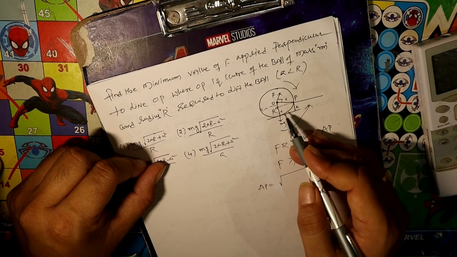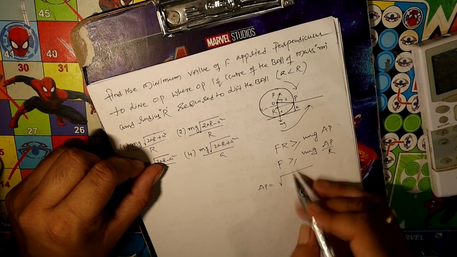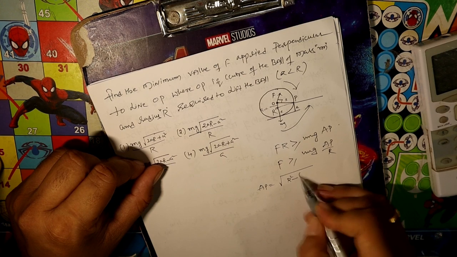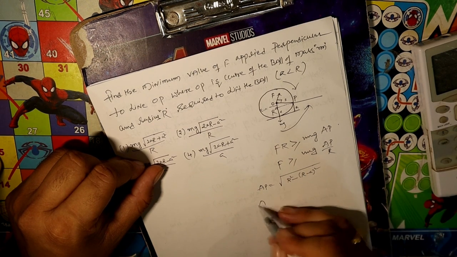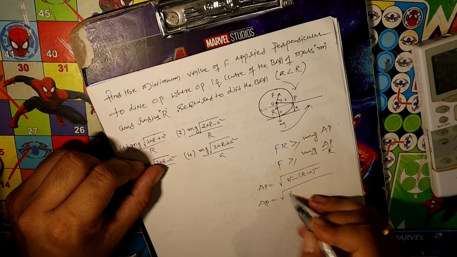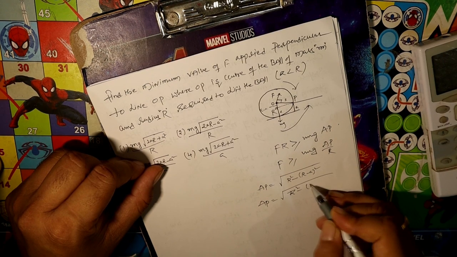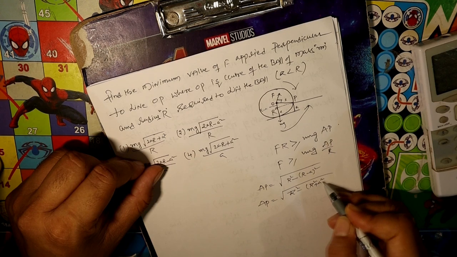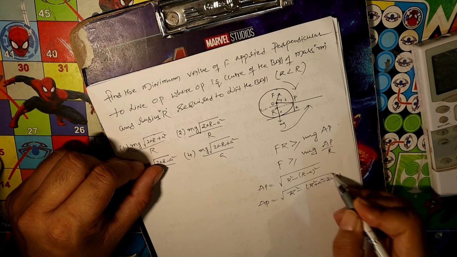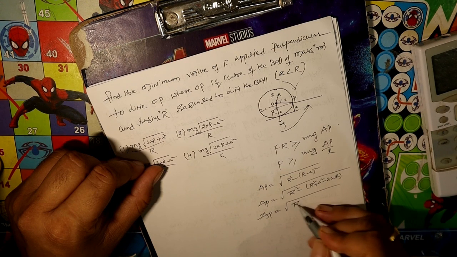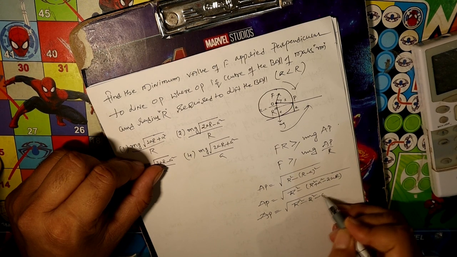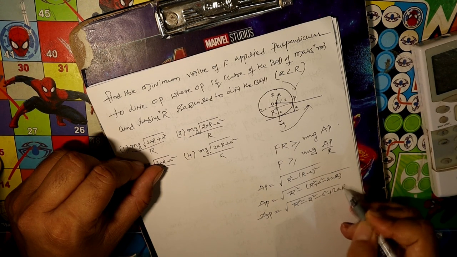This is a right angle triangle, R square minus of R minus A whole square. So AP is equal to square root of R square minus R square plus A square minus 2AR.